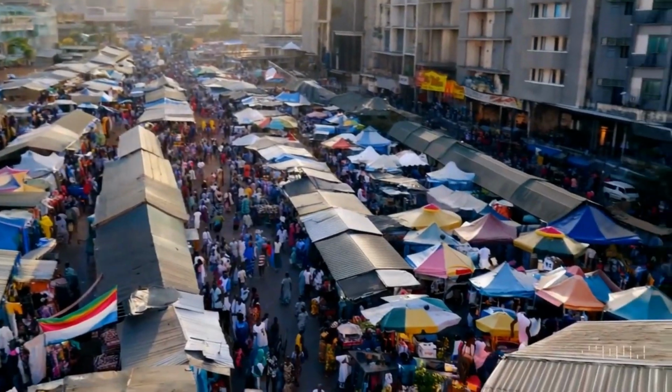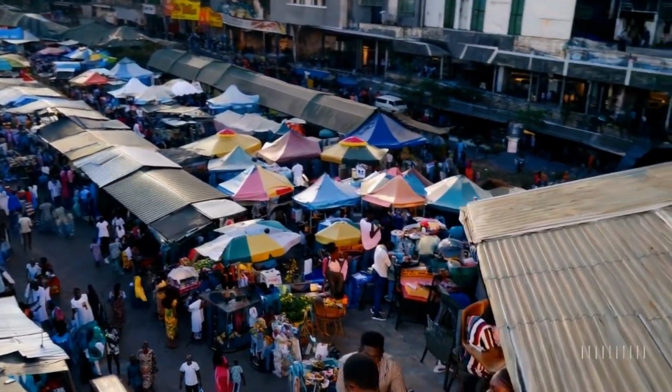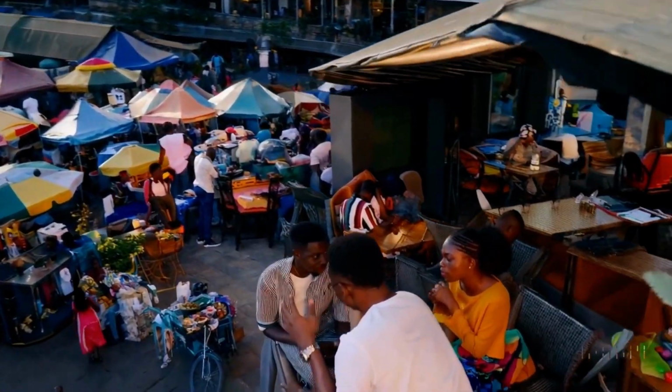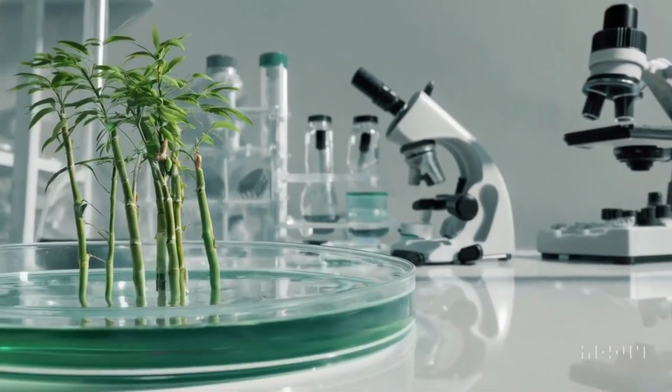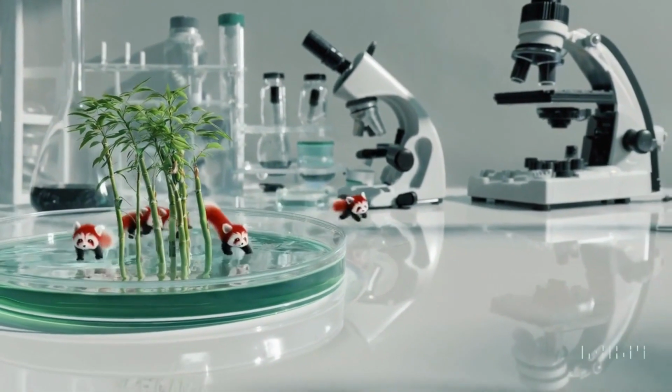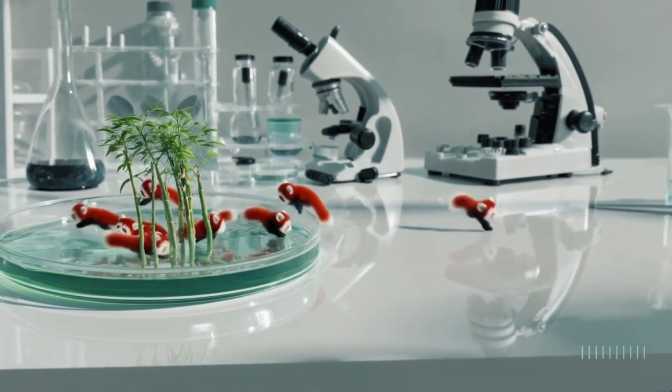A beautiful homemade video showing the people of Lagos, Nigeria in the year 2056. Shot with a mobile phone camera. A petri dish with a bamboo forest growing within it that has tiny red pandas running around.